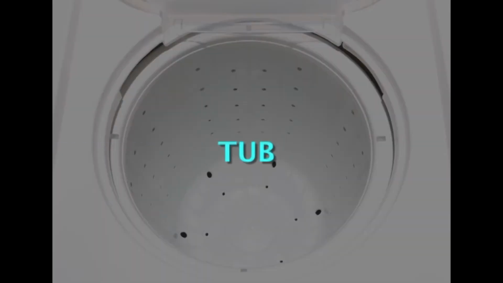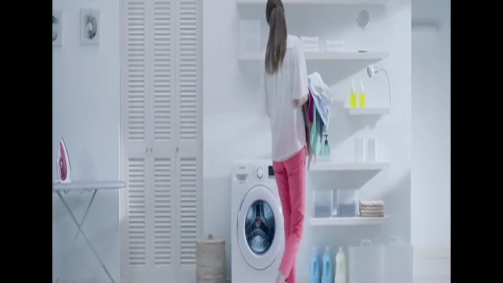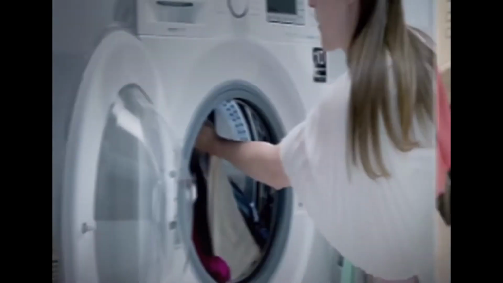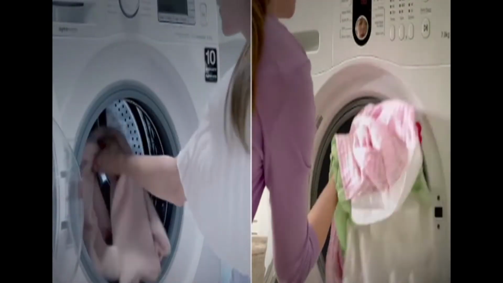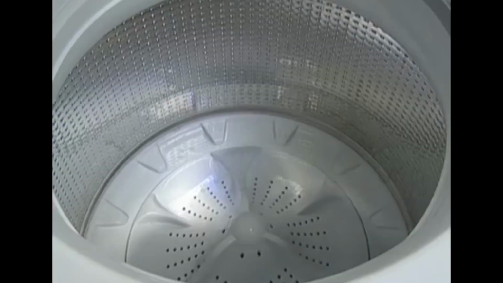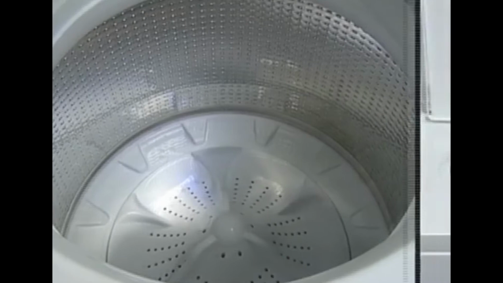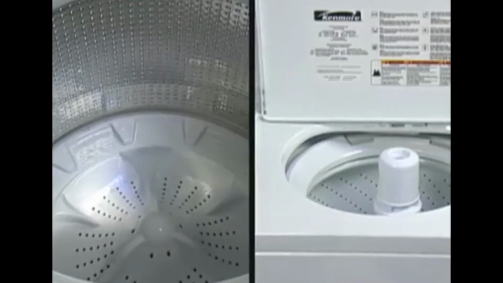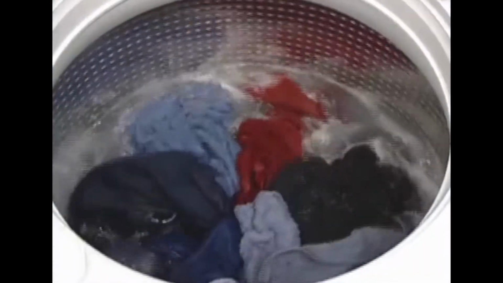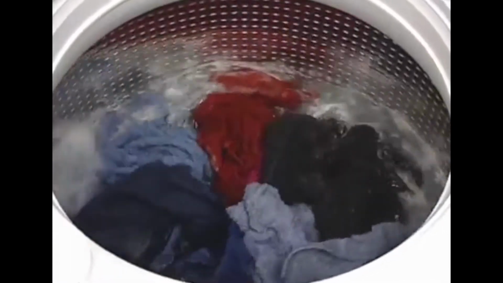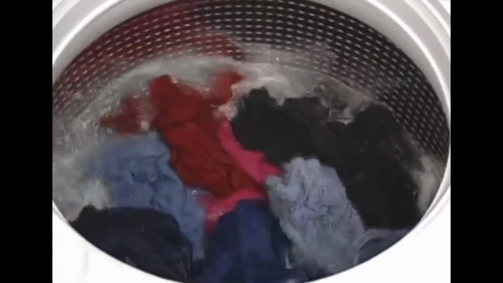The tub. There are two types of tubs in the washing machine, inner and outer. The clothes are loaded in the inner tub, where the clothes are washed, rinsed and dried. The inner tub has small holes for draining the water. The external tub covers the inner tub and supports it during various cycles of clothes washing.